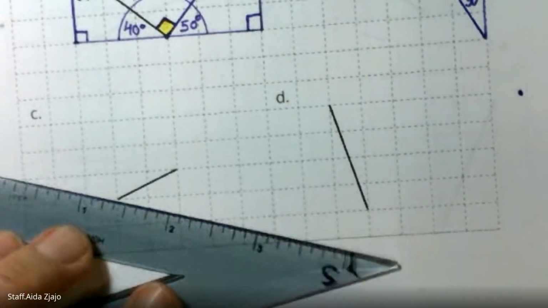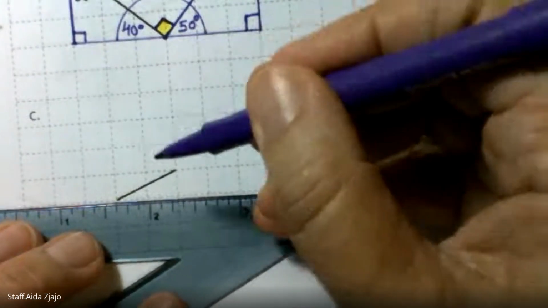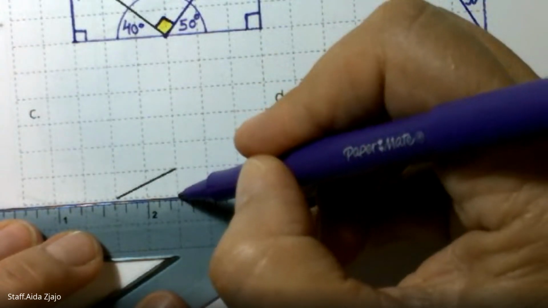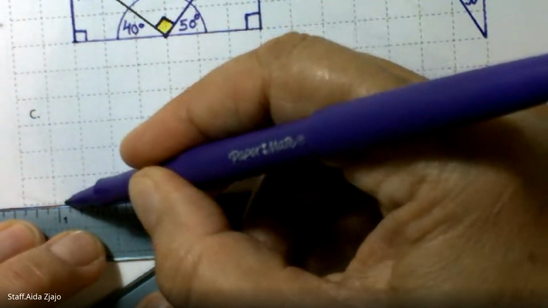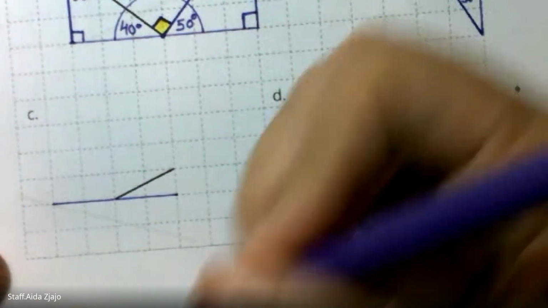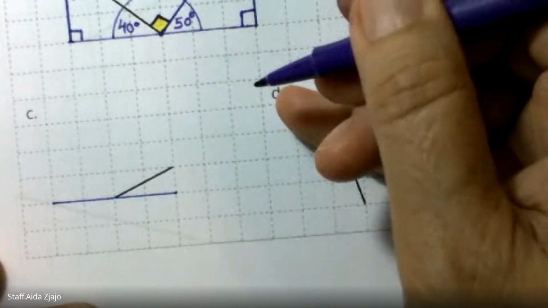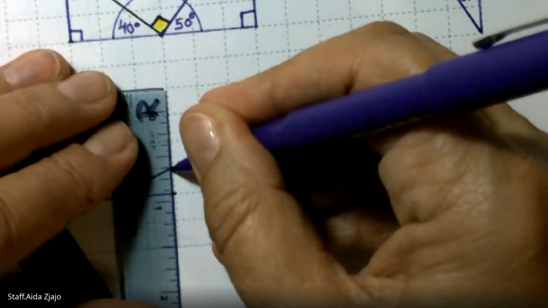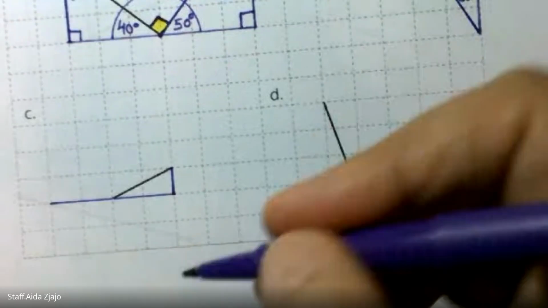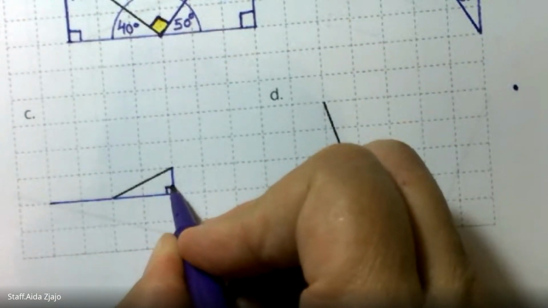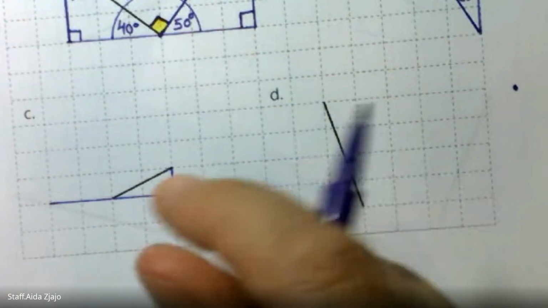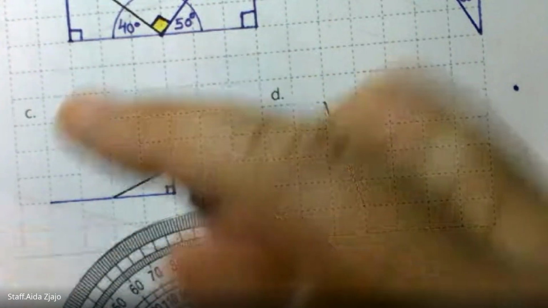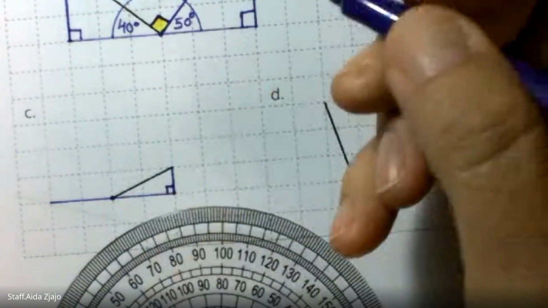C again, I start by doing the straight line. Let's see if I make that straight line like this. So I can do right away if you want. I usually don't do the triangle right away, but if you like, I can create a right triangle right here. So I know then this is a right angle, and I will measure one of those. So I'm going to measure this angle from the center right there.